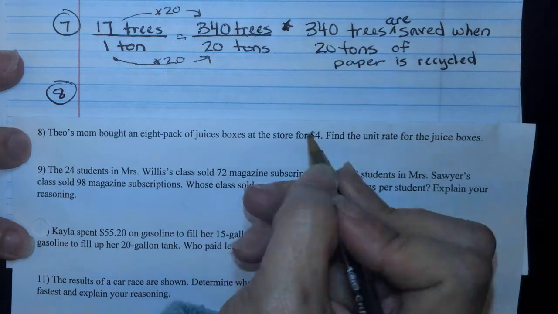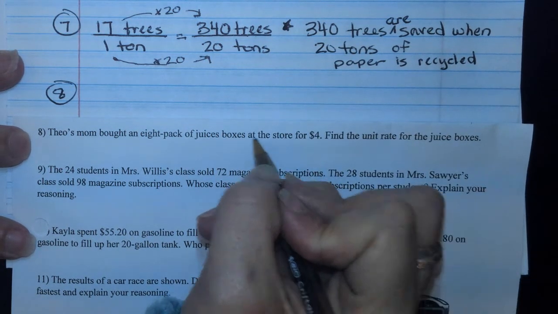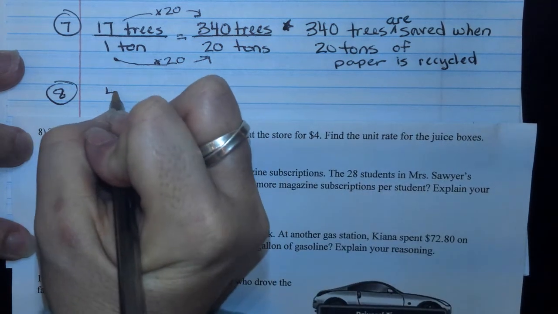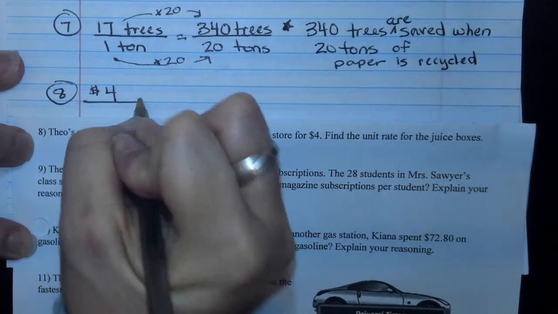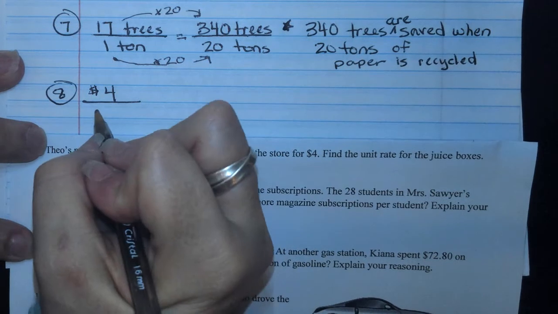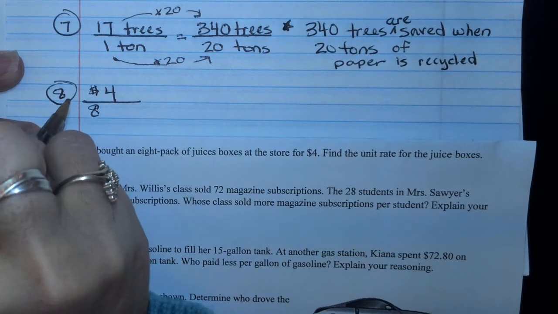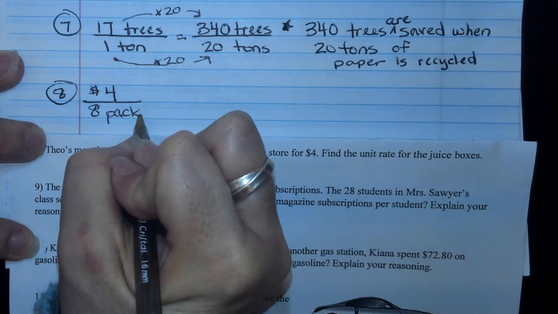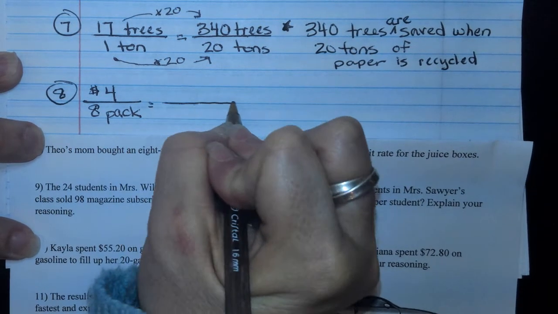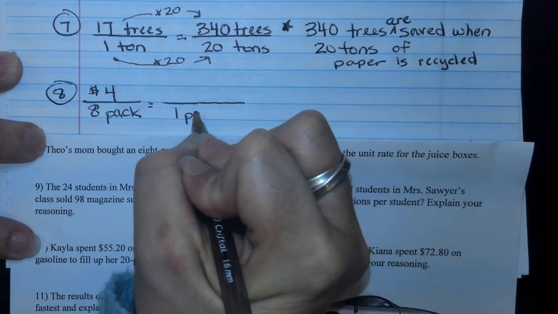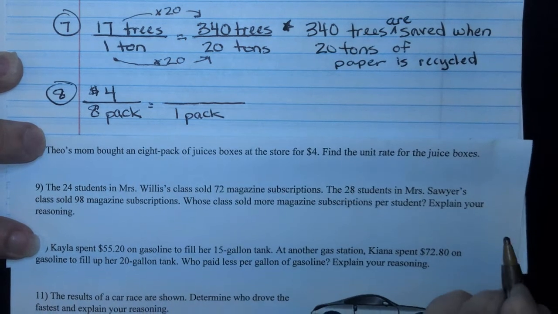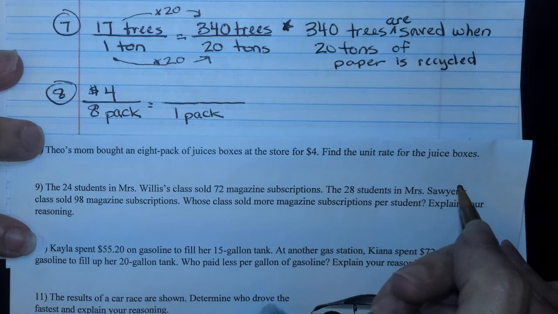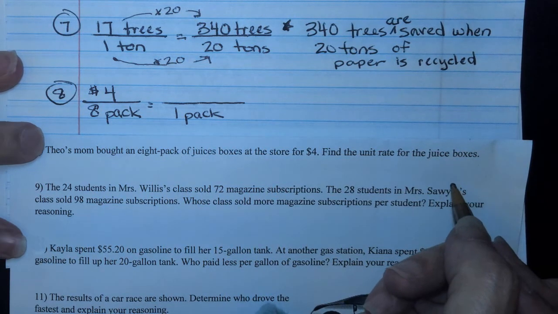Okay. So starting out, it is $4. I'm trying to think of how to set this up. For an 8-pack of juice boxes, they want to know the unit rate. So how much is 1 pack? What is $4 divided by 8? $2.